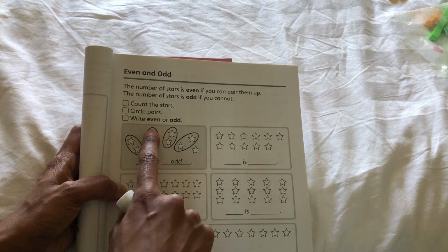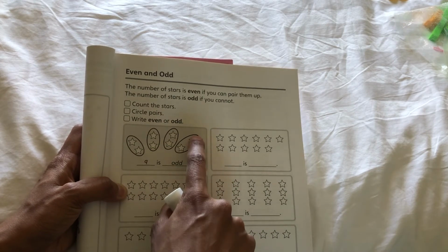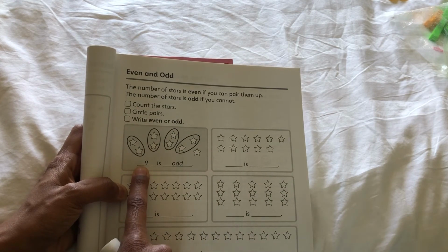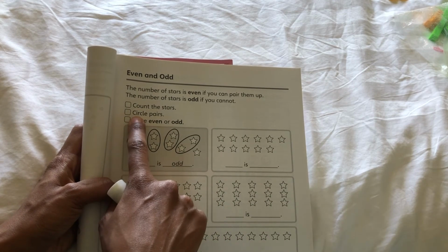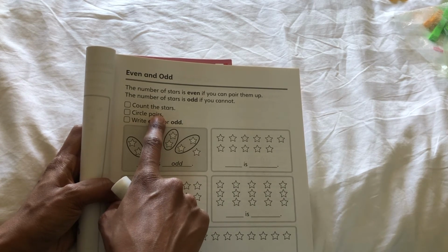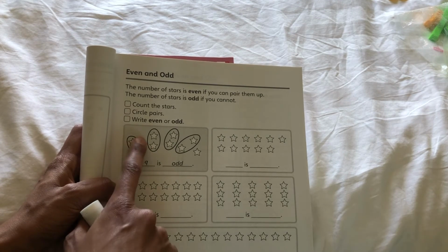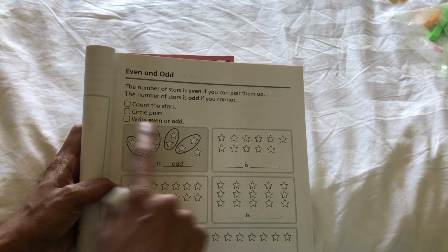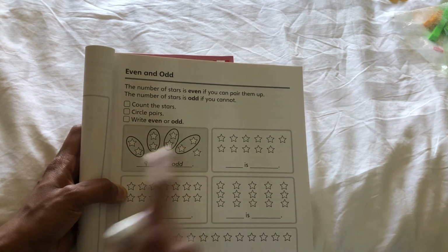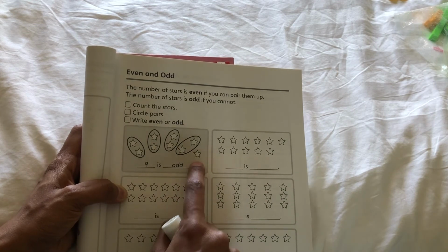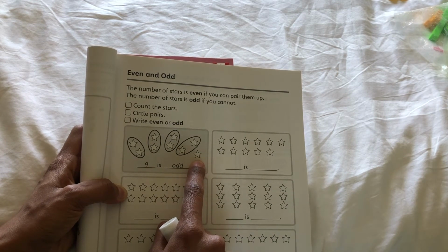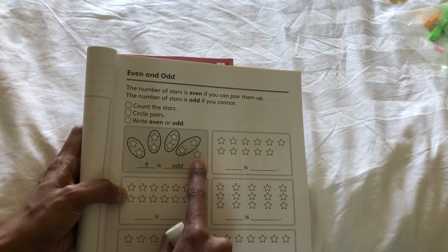1, 2, 3, 4, 5, 6, 7, 8, 9. There are 9 stars. The next thing they want us to do is circle our pairs. So we need to group our stars into groups of 2. 1, 2, and they circled those. 1, 2, circled that one. 1, 2, circled those 2. 1, 2, circled those 2, and because there's a star left out here with no other stars to pair up with, this is going to be odd. There is one star that is left out and is not in a pair.